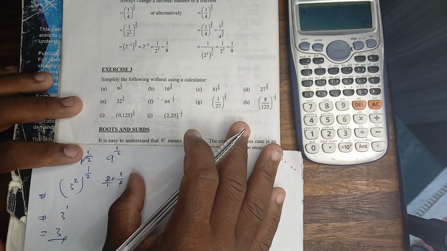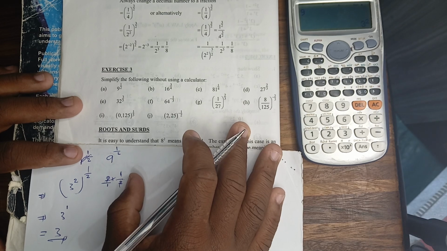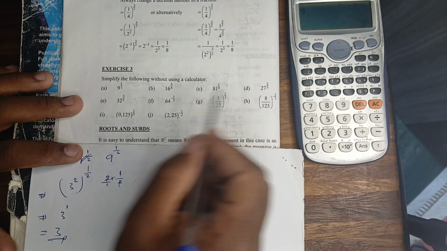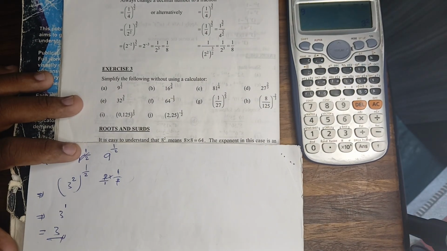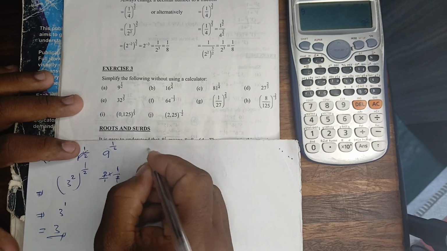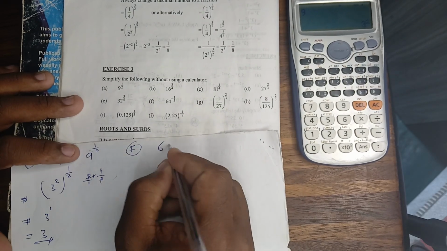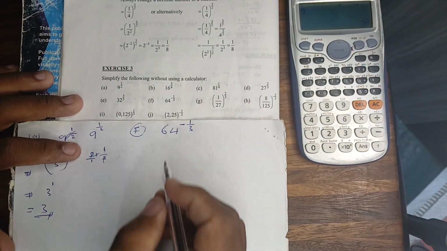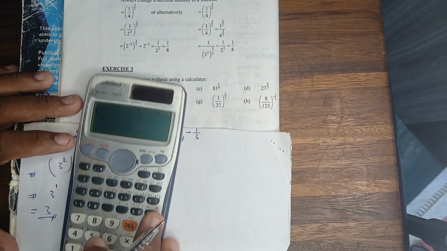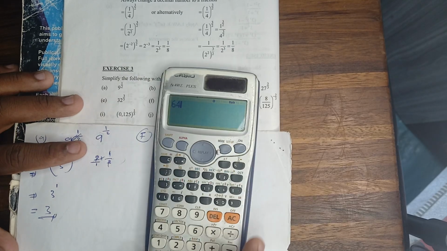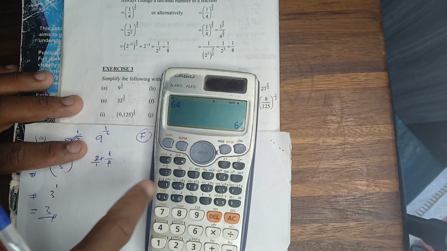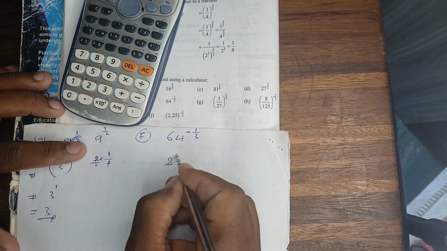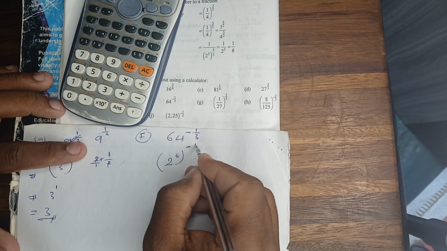Let me try to do another one, which seems to be a bit difficult. Since we did this one, it means we've done this one, this one, this one, and this one as well. Let me just, for argument's sake, do this one, f. So f goes like 64 to the exponent negative 1 over 3. Here I think you are going to do the same thing. 64 equals, then you go to shift, then fact, which is 2 to the exponent 6, and is to the exponent negative 1 over 3.